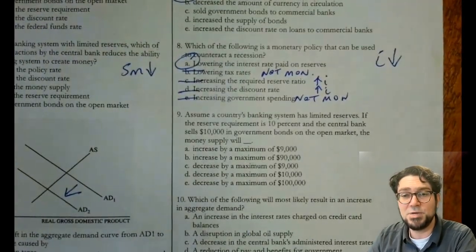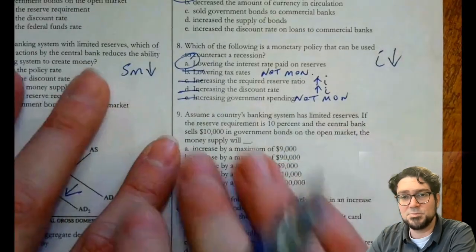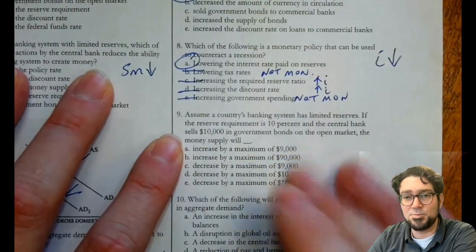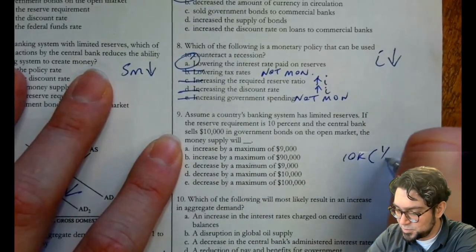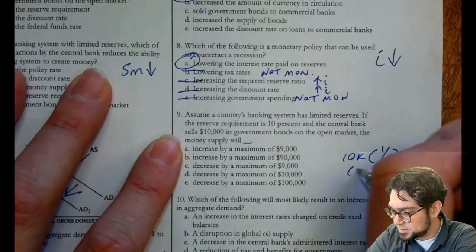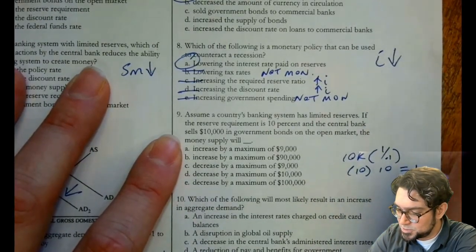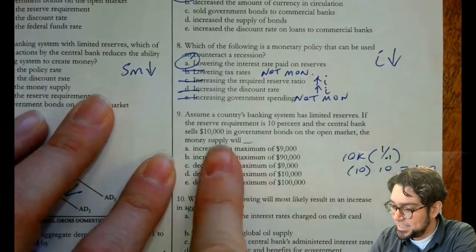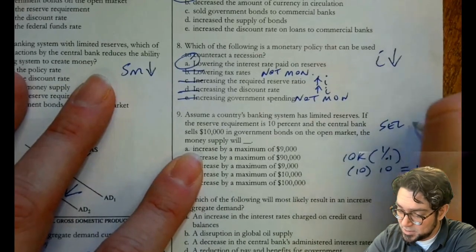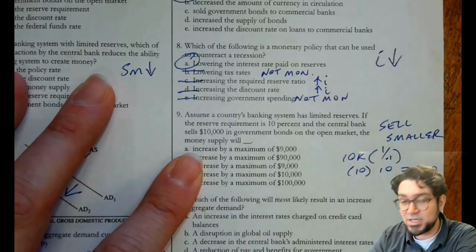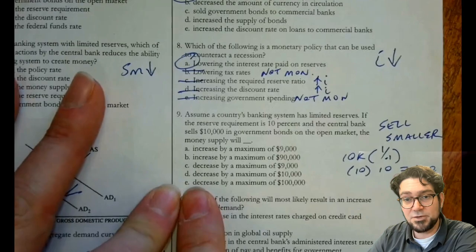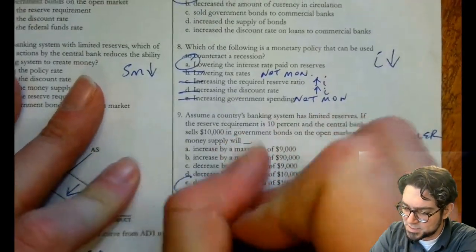Number 9, assume a country's banking system has limited reserves, that the reserve requirement is 10%. The central bank sells 10,000 in bonds in the open market. Then that 10,000 times 1 over 0.1, which is just 10. So 10 times 10,000 is equal to a 100,000 change. And if they're selling, the money supply gets smaller. And so we would say decrease by a maximum of $100,000.